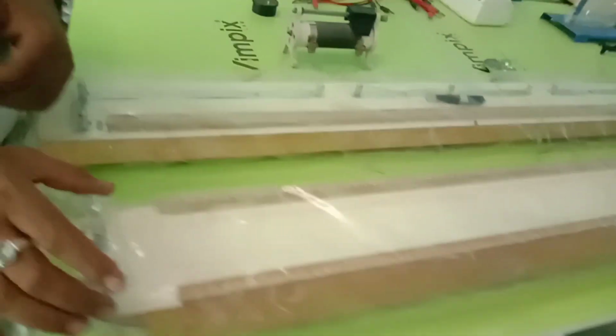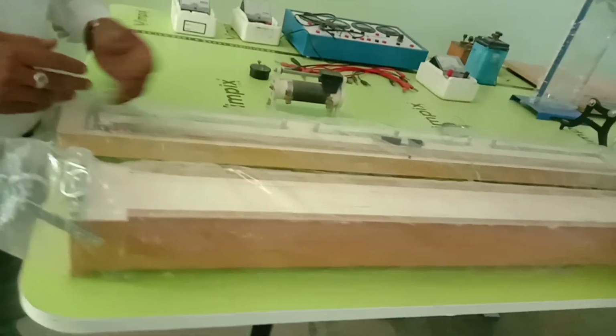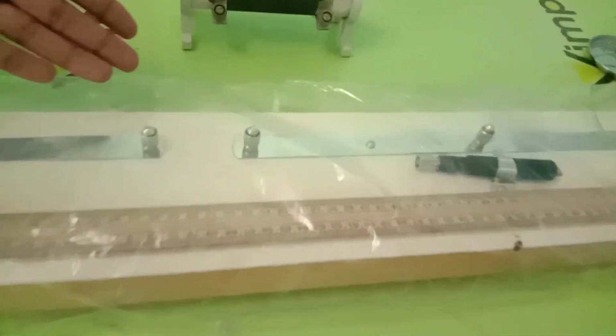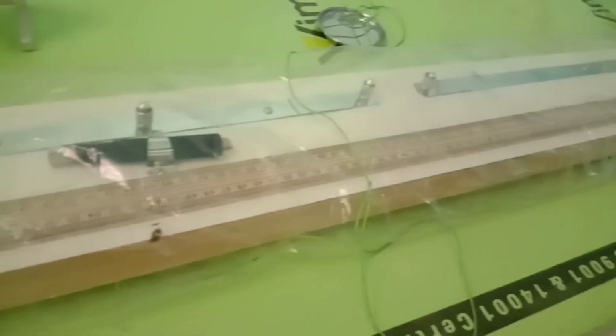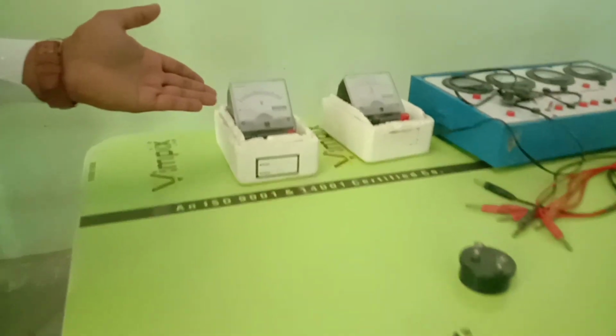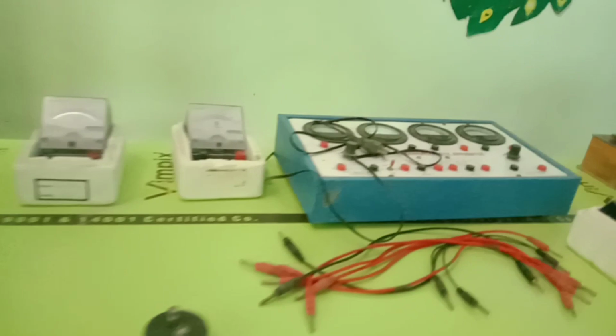This is our sonometer to measure or detect the sound of different objects, and here is another apparatus, the meter bridge, to check the different dimensions, and there is a rheostat and different types of voltmeter, galvanometer, diode.